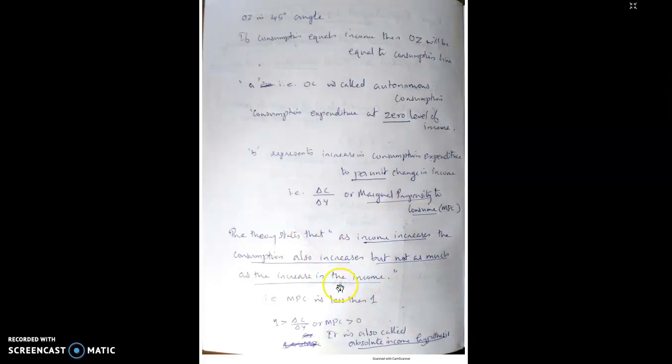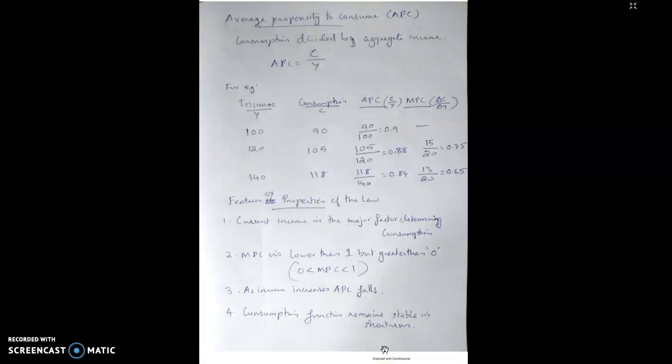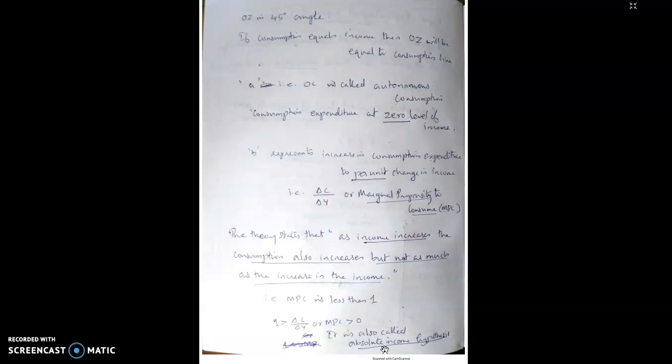So this theory is called Keynes' psychological law of consumption. It is otherwise also called the absolute income hypothesis. Another concept is very important in Keynes' theory. Here we already learned marginal propensity to consume, that is the change in consumption with respect to change in income.